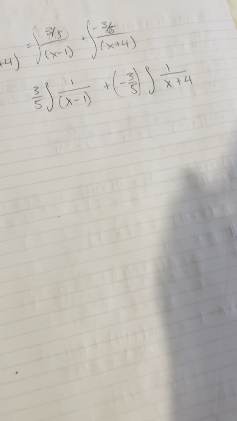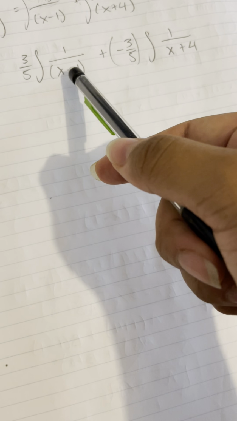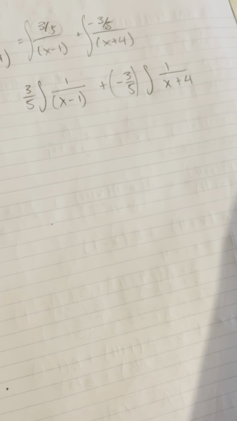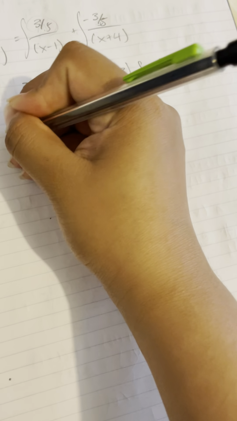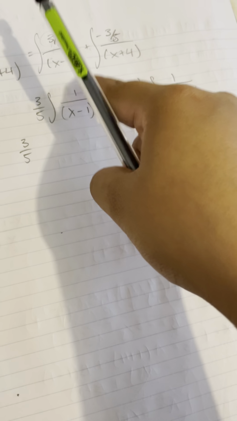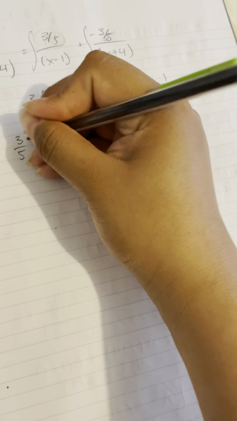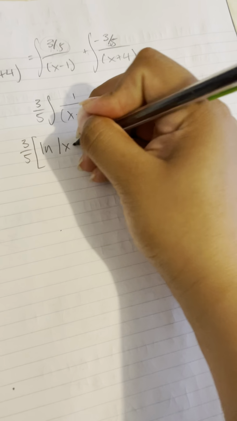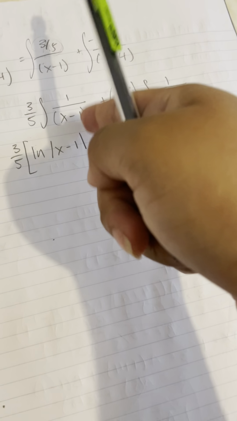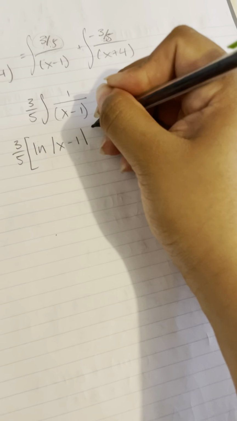And this is in the form of 1 over u du, so you do the ln. The antiderivative of this is ln of x minus 1 times the derivative of what's inside, and the derivative of the inside is 1, so you just multiply by 1.